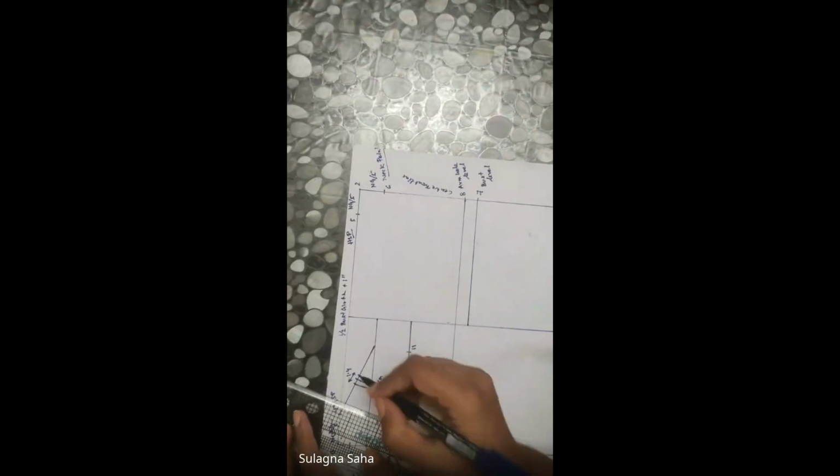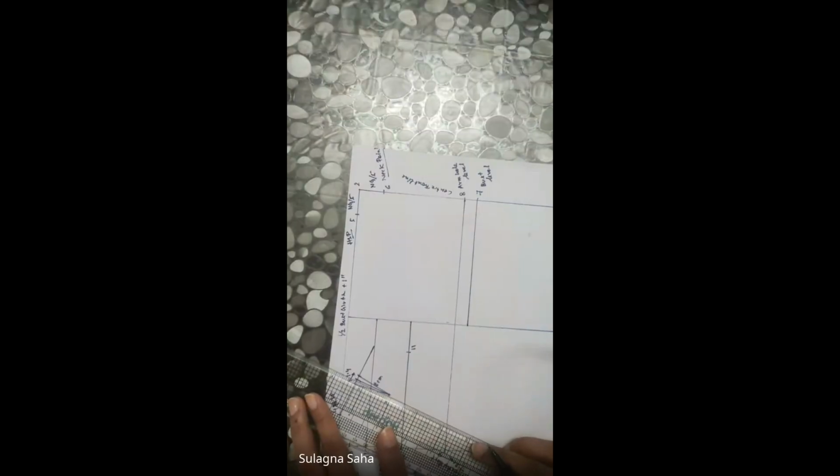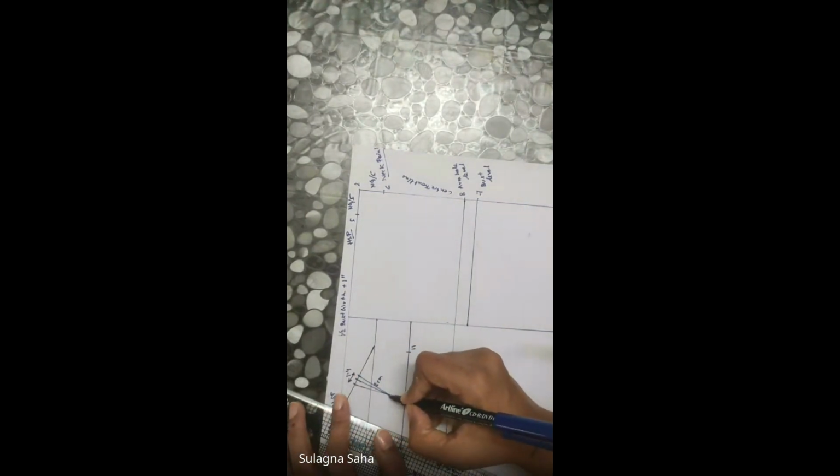Ma'am, how have you taken the measurement to be 8 centimeter? From this point, the center point, we had marked the center point on the shoulder. From there I have drawn a perpendicular line, and on the line I am taking 8 centimeter.